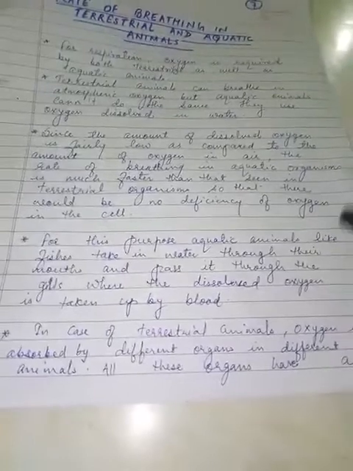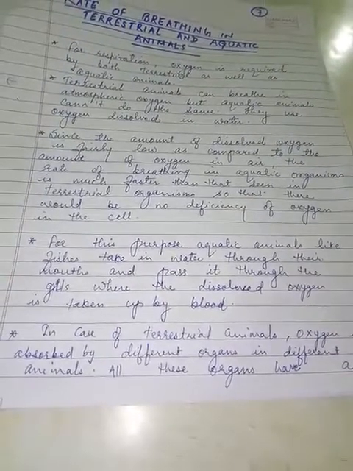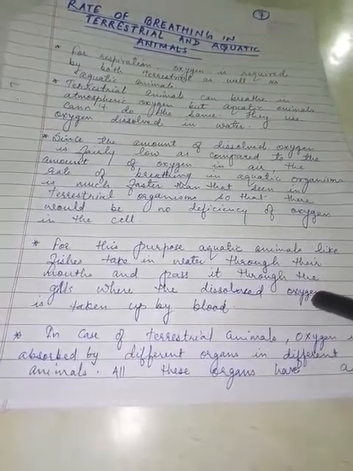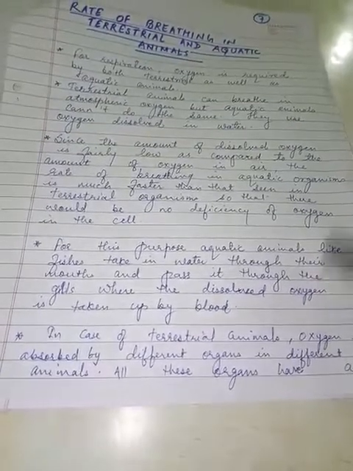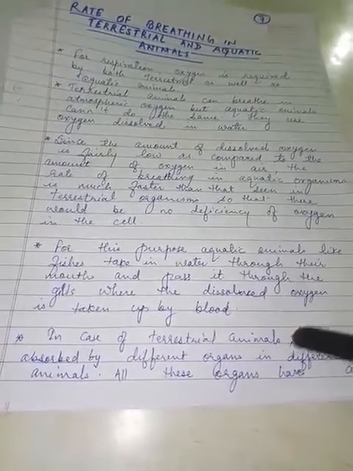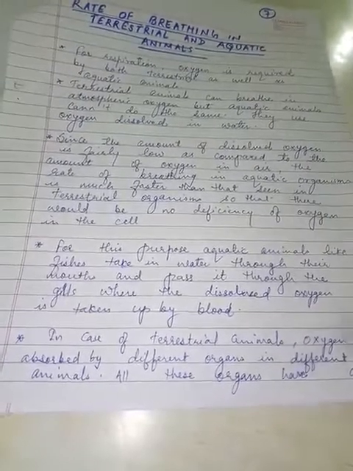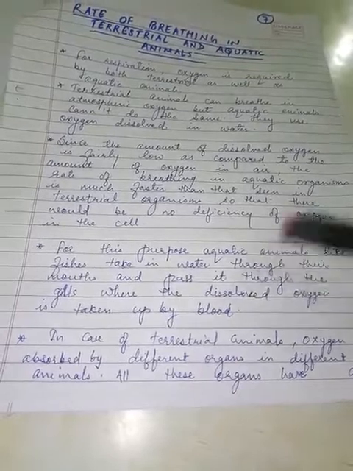At the same time the carbon dioxide which is released by the cells during the process of respiration comes out through the gills and passes out along with the water which is coming out through the gills, isn't it? So this is all about the aquatic animals.